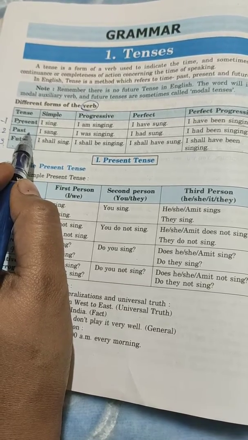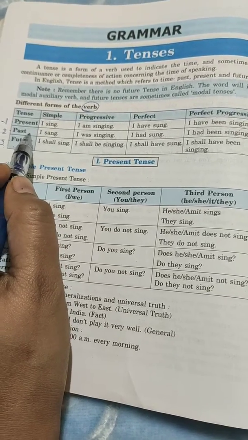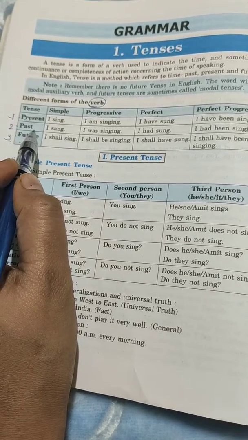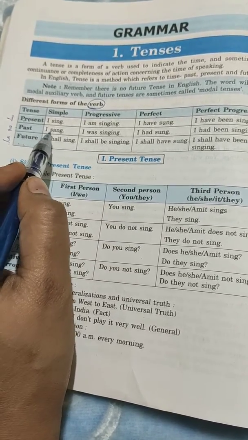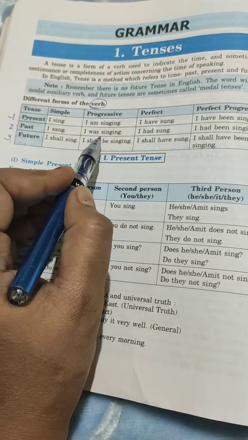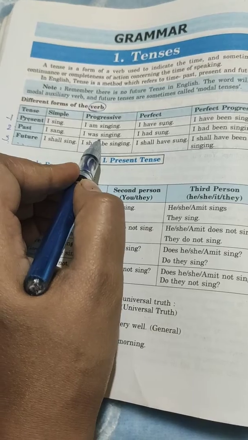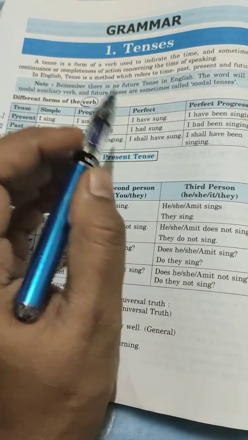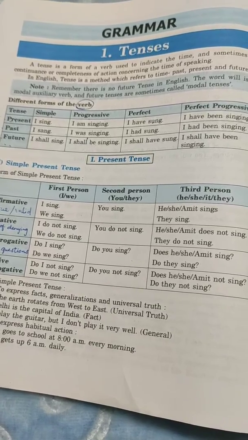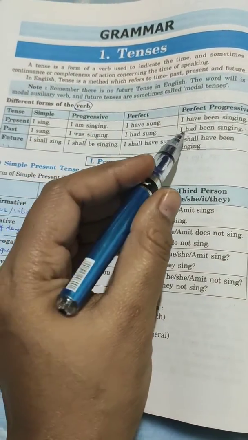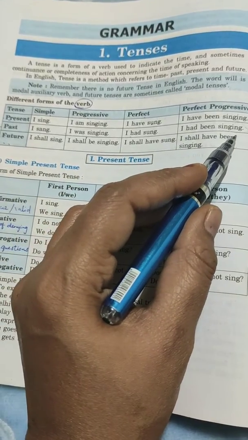Then past. Now we need to know about the second son. Now this past means things which are already done. I sang. I was singing, it will come under progressive. I was singing, she was singing, you can say. Perfect, I had sung, means I had already sung. I had been singing.